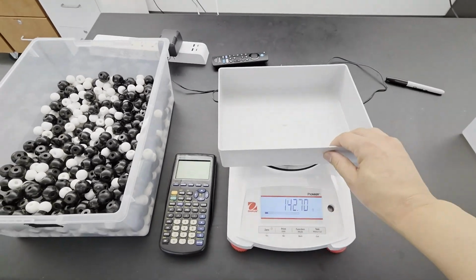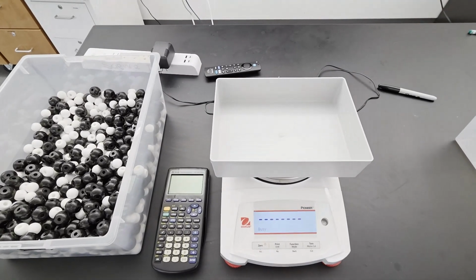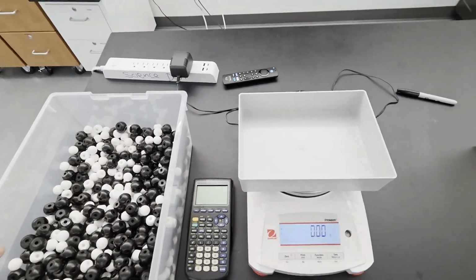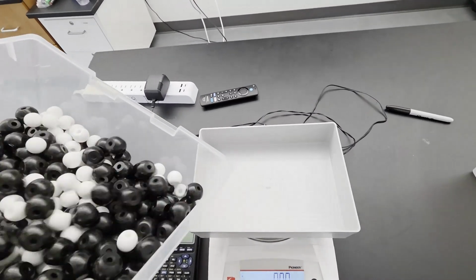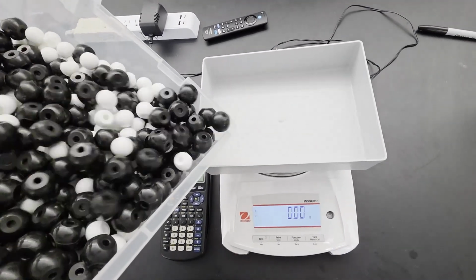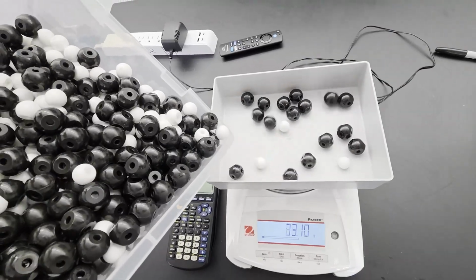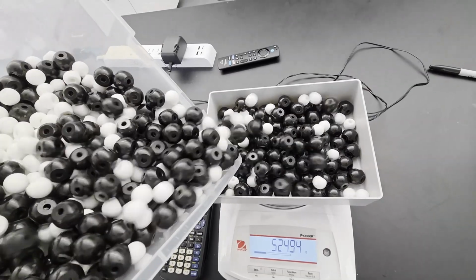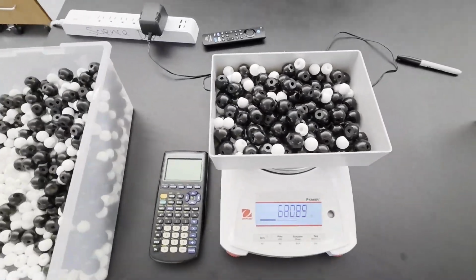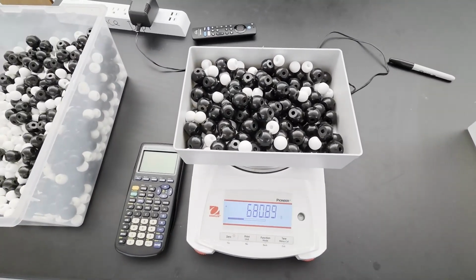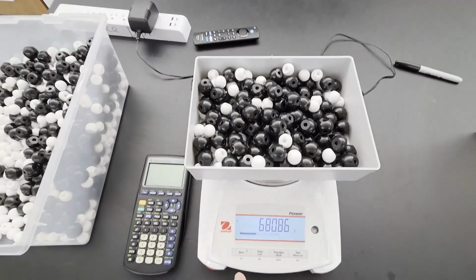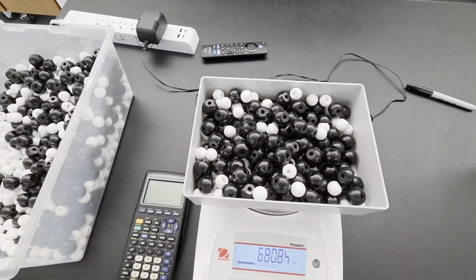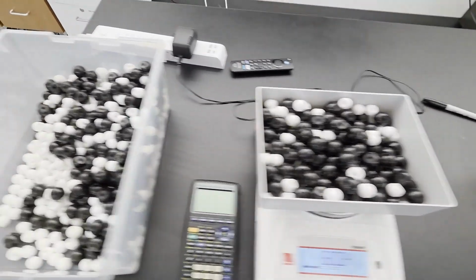I'm going to zero out my weight container. I'm going to do this in parts because all that is not going to fit in there at one time. 680.84.